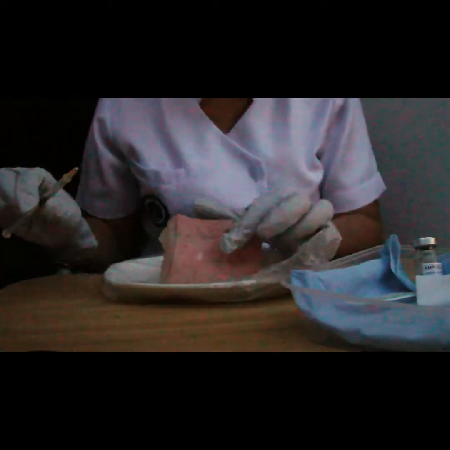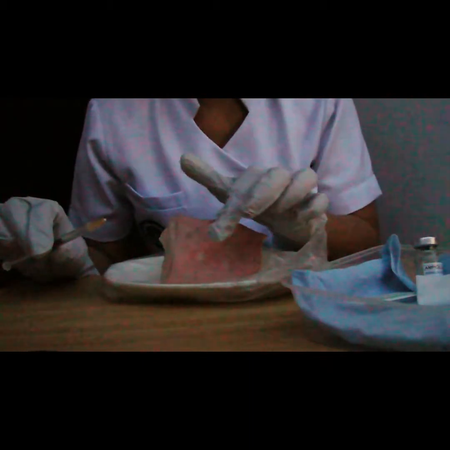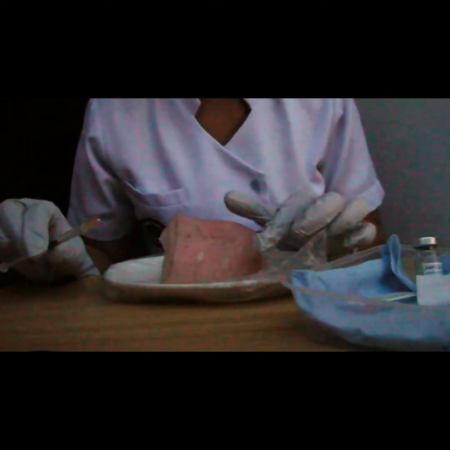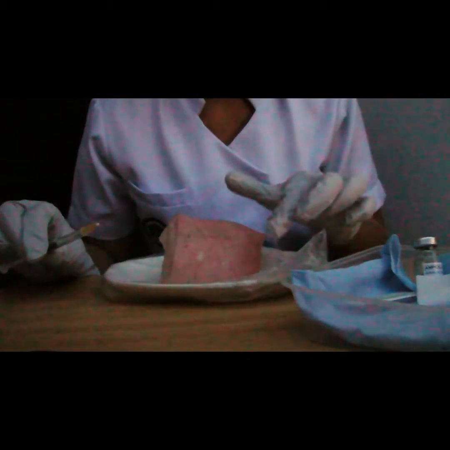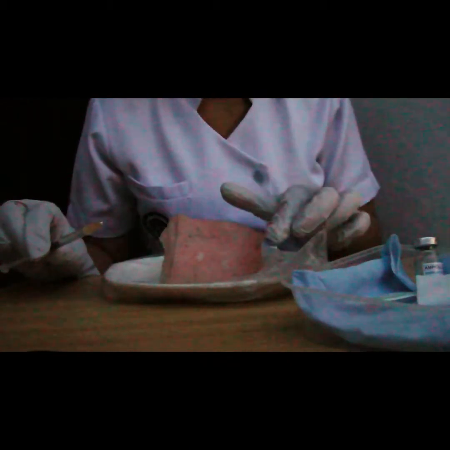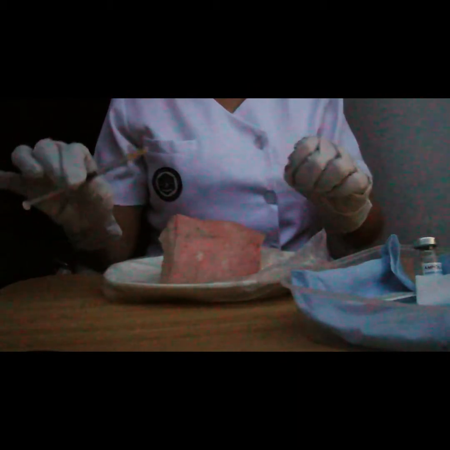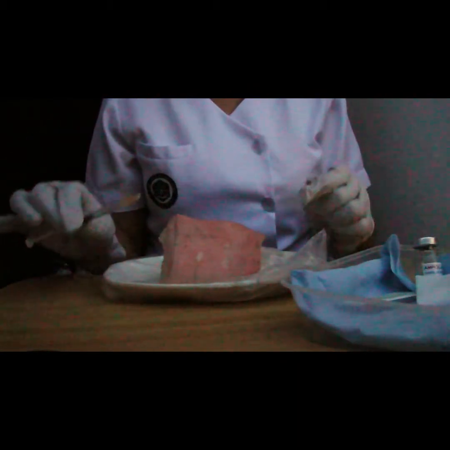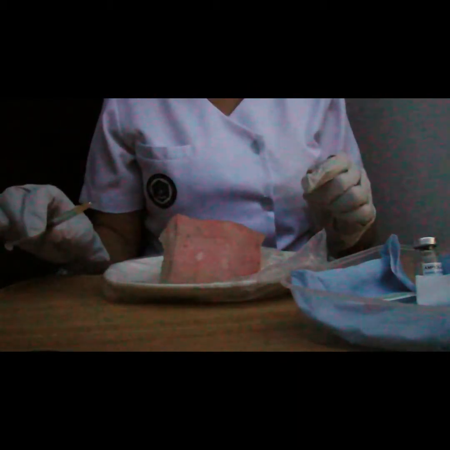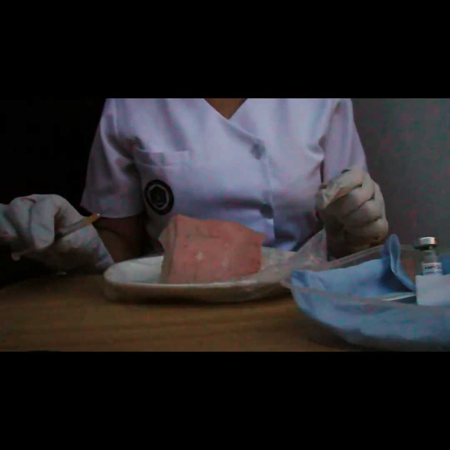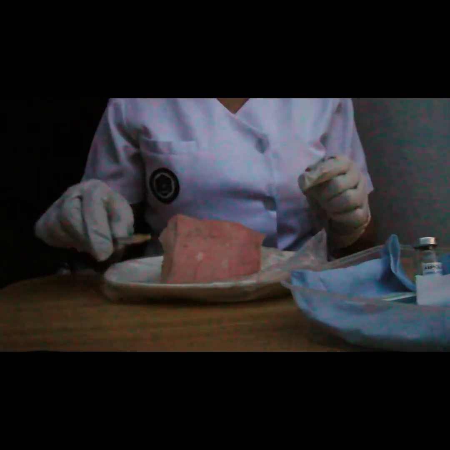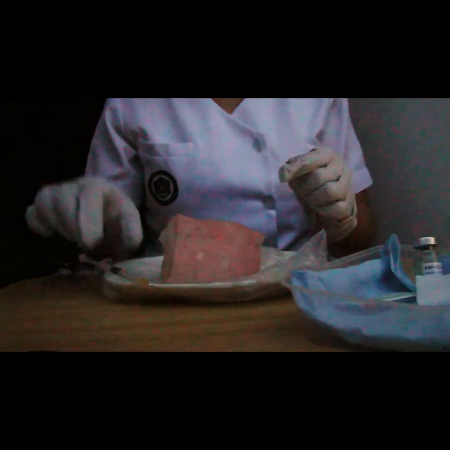Do not massage the area because massage can disperse the medication into the tissue or out through the needle insertion. Dispose the syringe and needle safely. Do not recap the needle in order to prevent needle stick injuries. And remove the gloves.